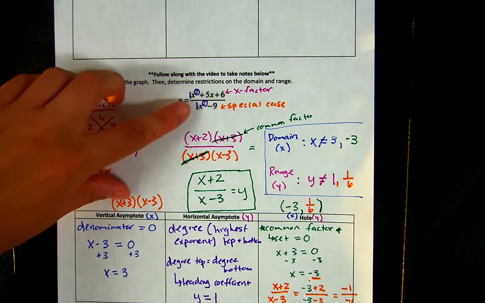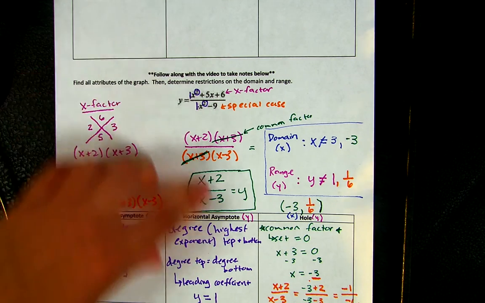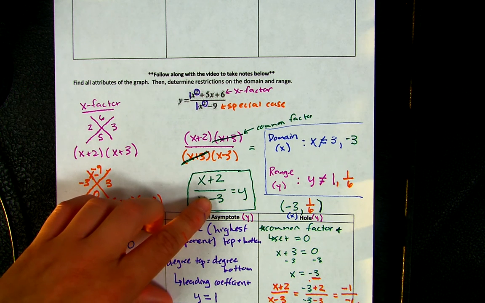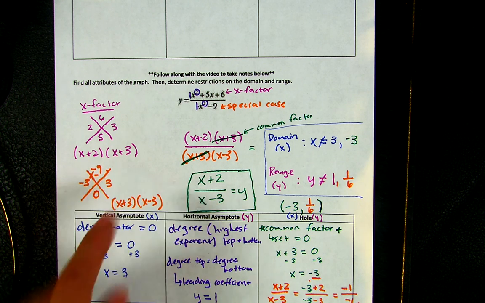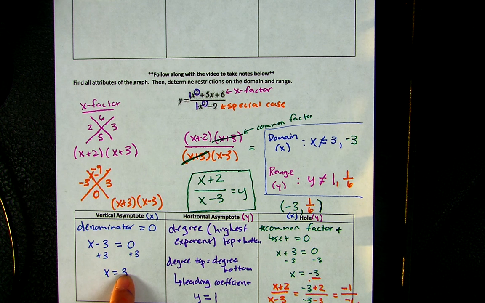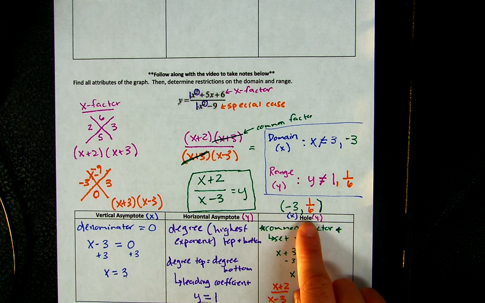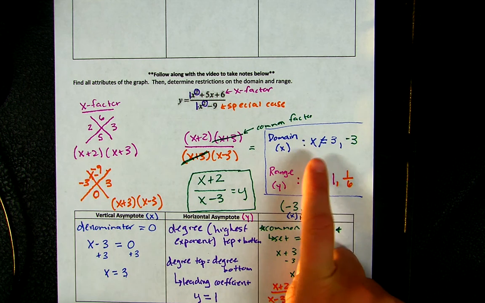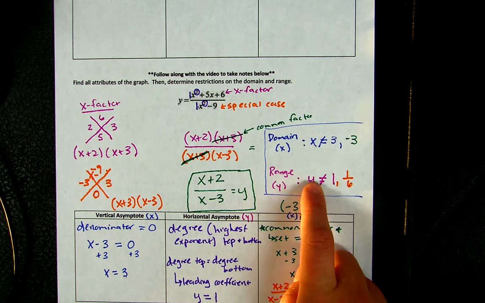Okay, so quite a lot of work to just write domain and range. Our main goal here is to factor, find a simplified function, and then use this function to find our vertical asymptote, our horizontal asymptote, and any potential holes in the graph. We then use these values to write the values that are not included in our domain and range.